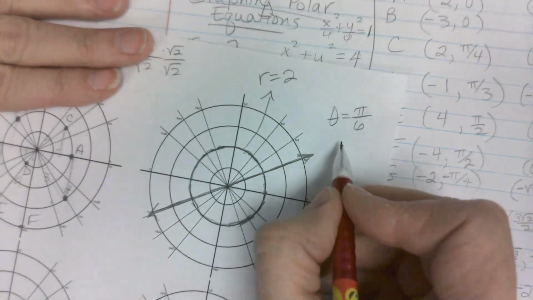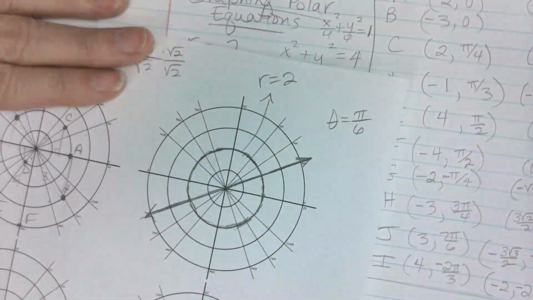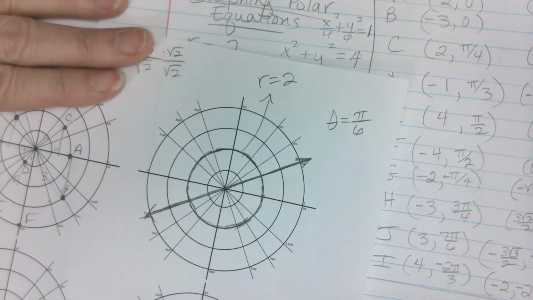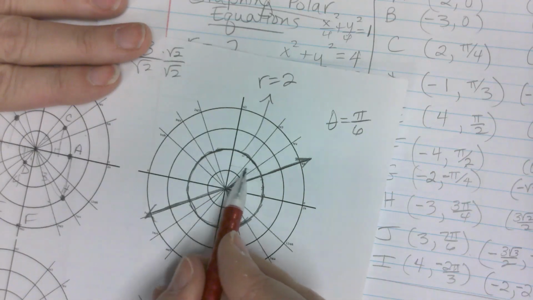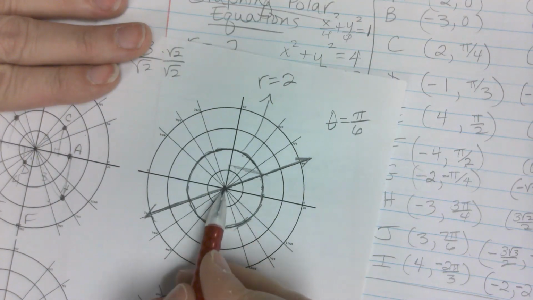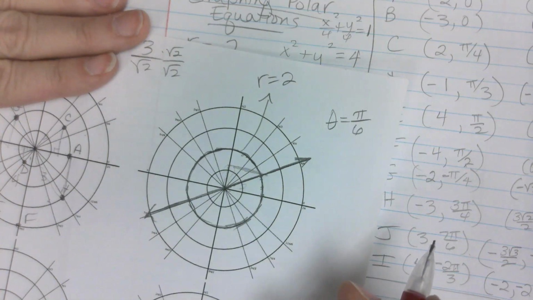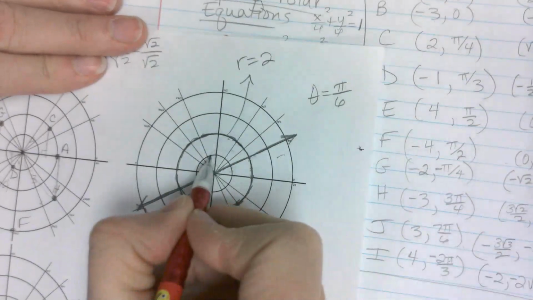So how would I convert that one to rectangular without even using a conversion formula? How do you do the equation of a line? y equals mx plus b. What's the b in this case? What's the m? Rise over run. If I went out to that point, because that hypotenuse is 2, right, how many have we risen? It should be 1.